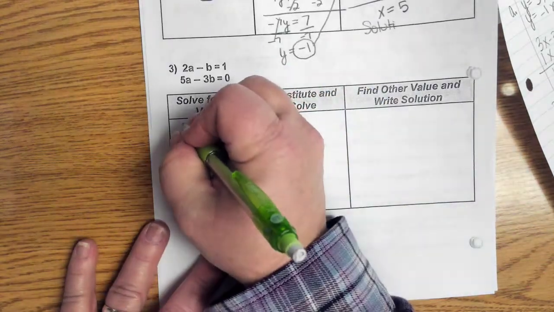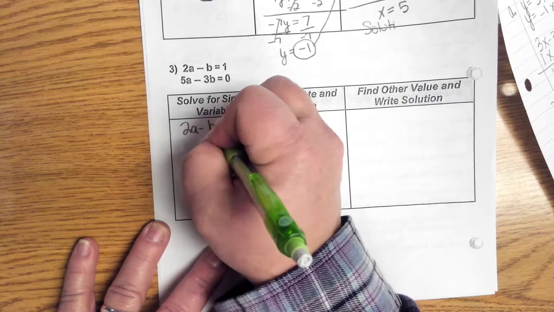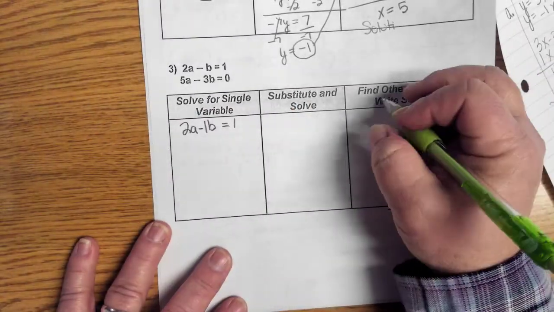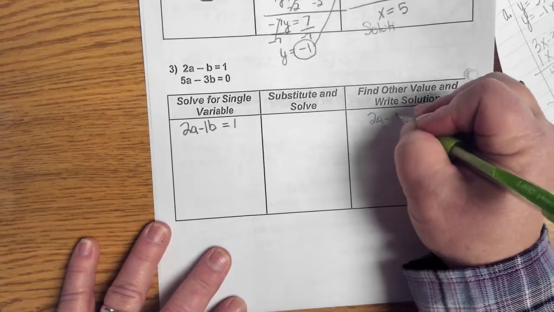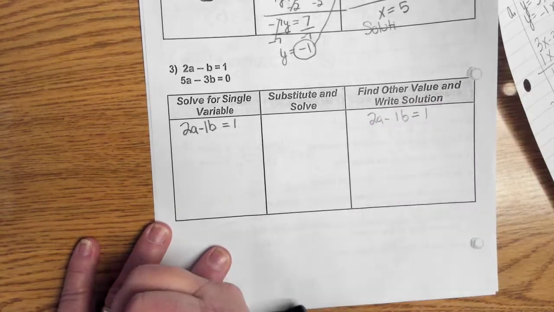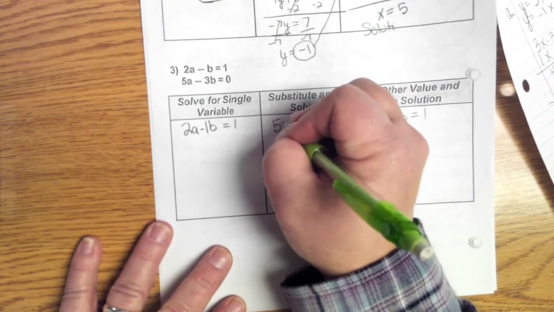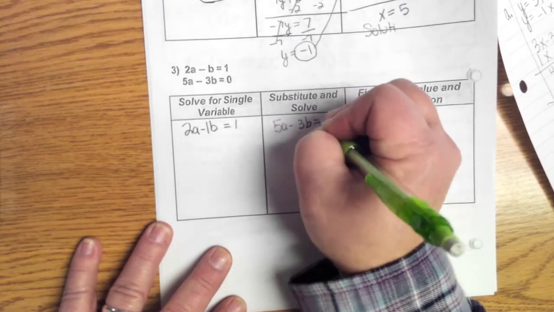We're going to do it again. I'm going to put 2a minus b is equal to 1, and I'm going to write that 1b so I don't forget it. Over here, I'm going to write 2a minus 1b is equal to 1. So in the middle column, I'm going to have what? 5a minus 3b is equal to 0.